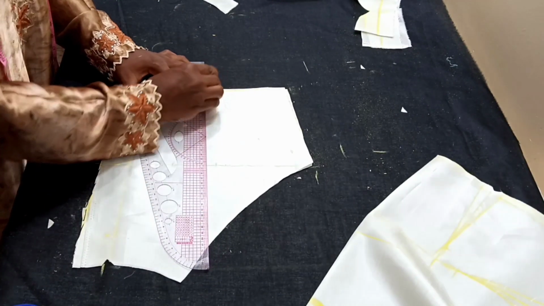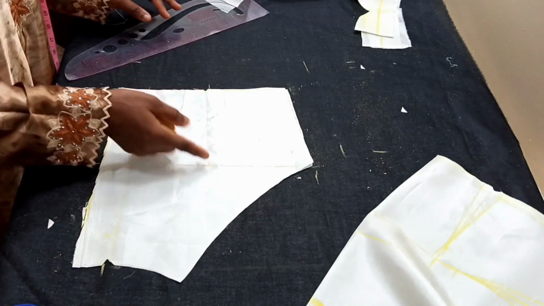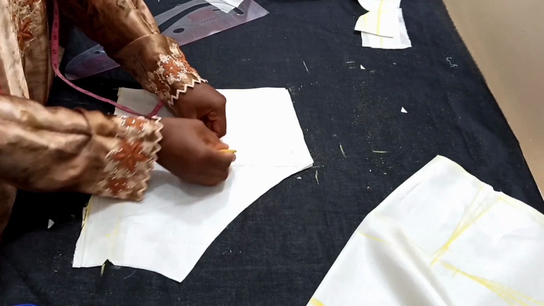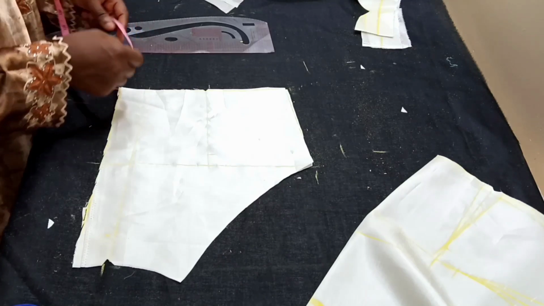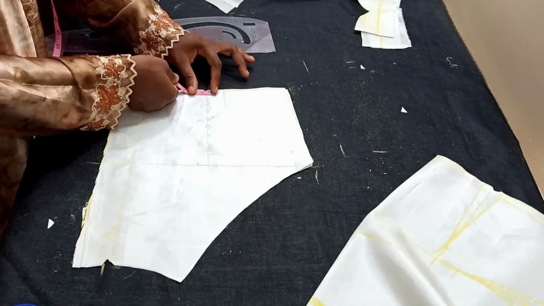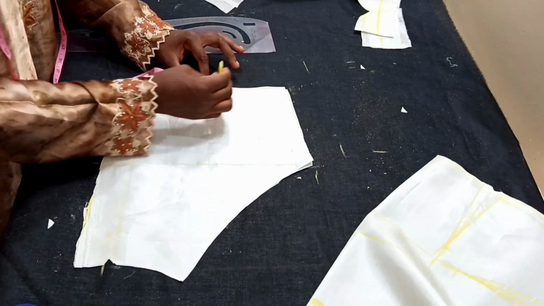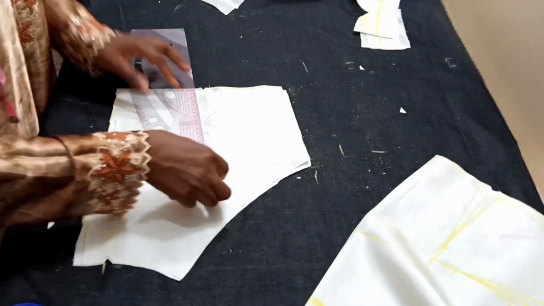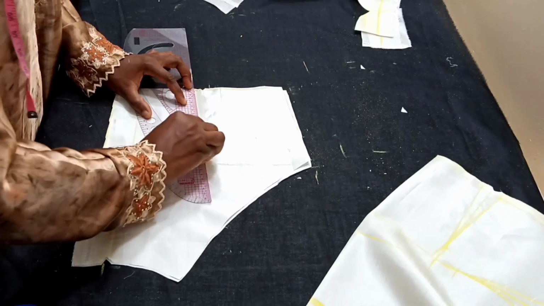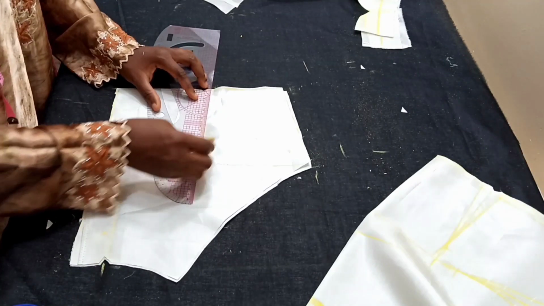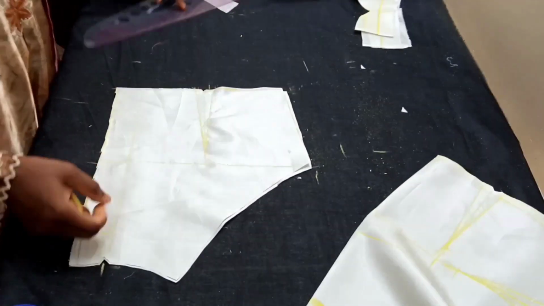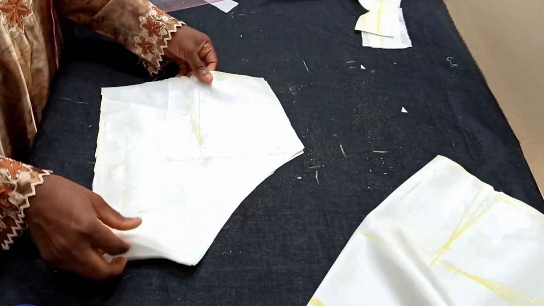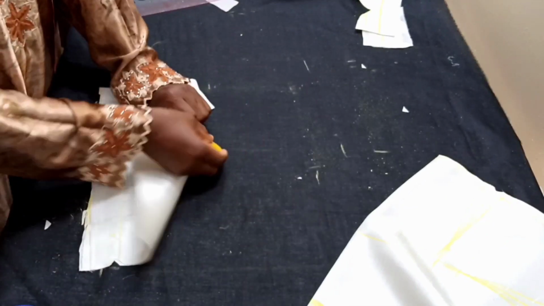So rule from the 4 inches to the chest line like this, and then on that point you measure 1 inch downward. That is where the waist dart is going to stop, and then you are going to take ½ inch on both sides of the line and then you connect it this way. So that is the waist dart for the back pattern. Don't forget to transfer the dart to the other side.